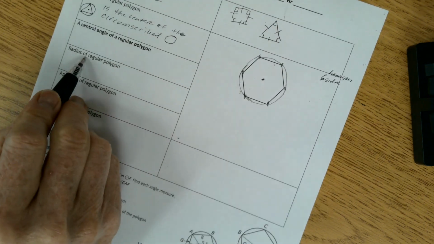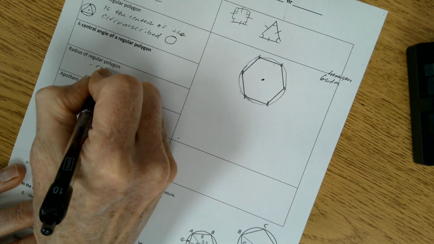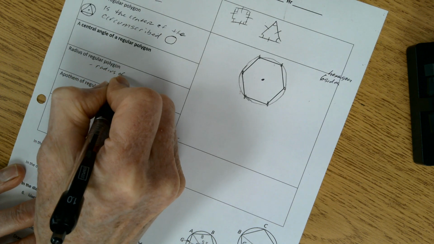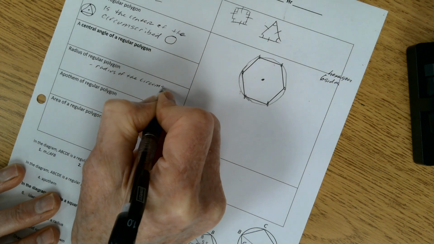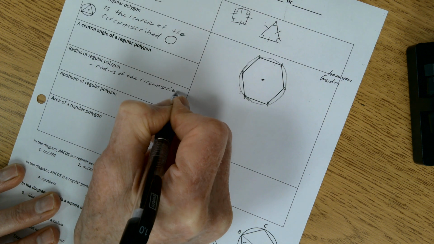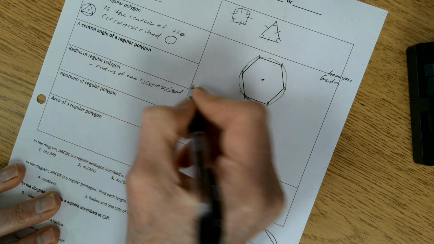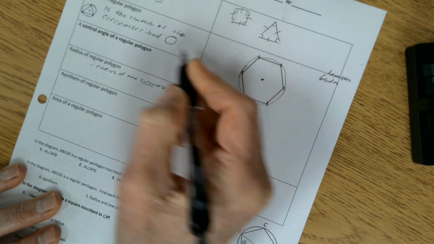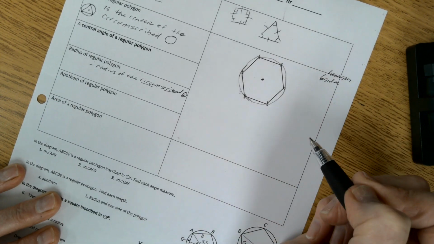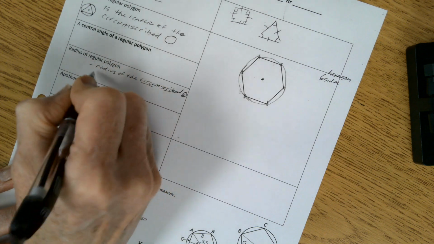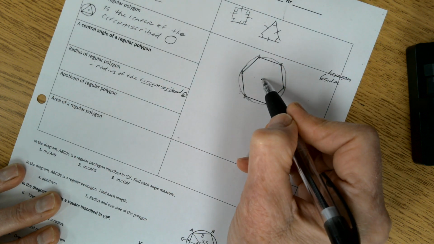Now, let's jump to the radius of the polygon. The radius is also the radius of the circumscribed circle. Remember, circum means go around, scribe is to write, of the circumscribed circle. So the center of this circle is the center of that. The radius would also be the same as the radius of the circle.